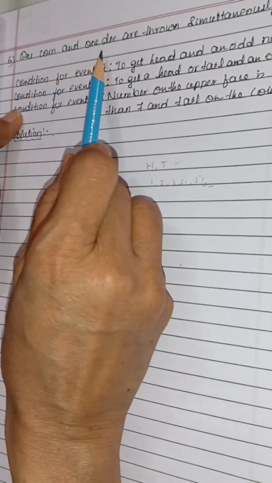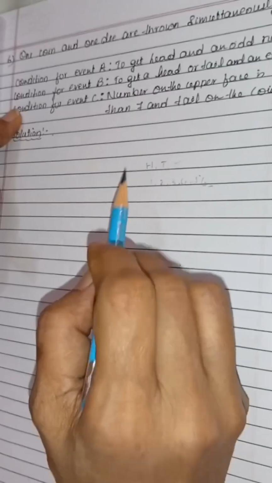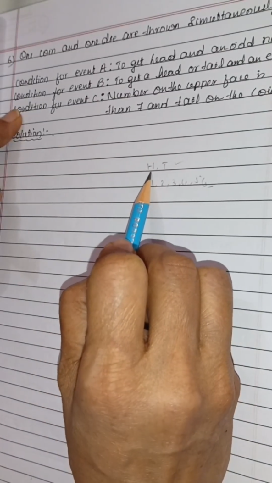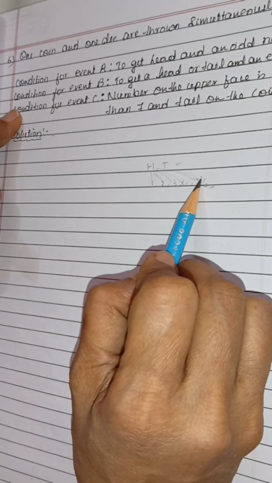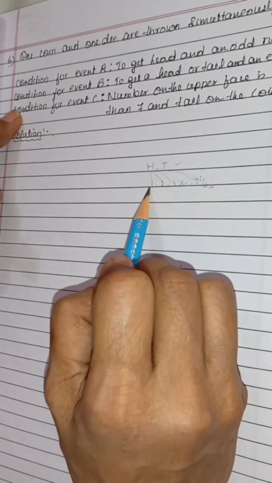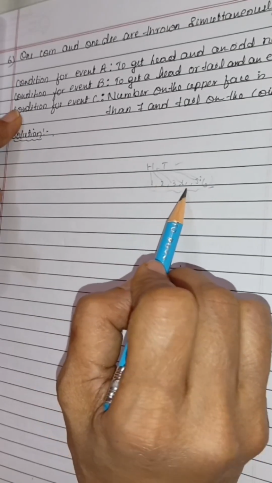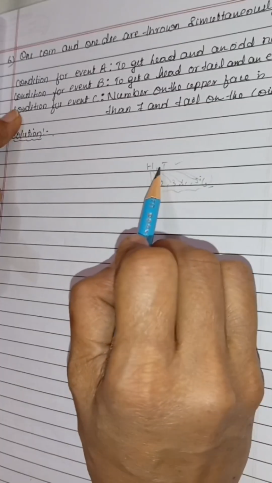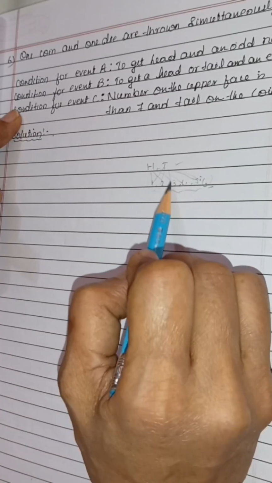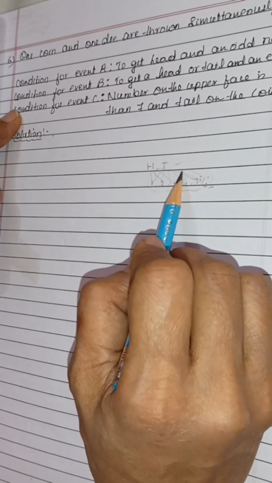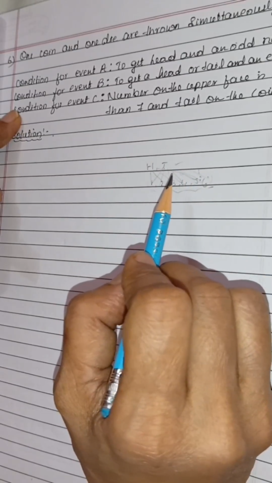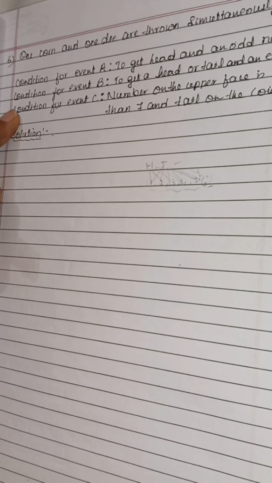But one coin and one die are thrown simultaneously. How is it possible? See, once H1, H2, H3, H4, H5, H6 are the possibilities: head and all 6 numbers of the die. Secondly, T1, T2, T3, T4, T5, T6. This is the outcome if we throw a coin and a die simultaneously.